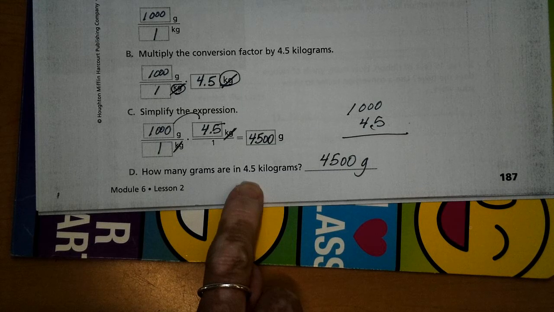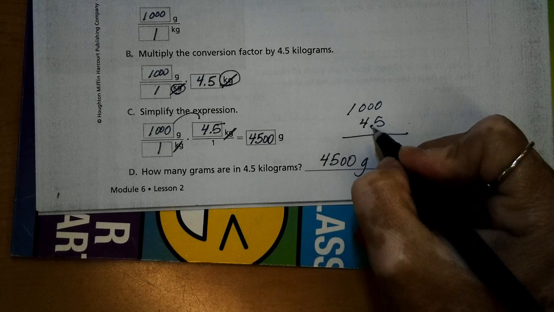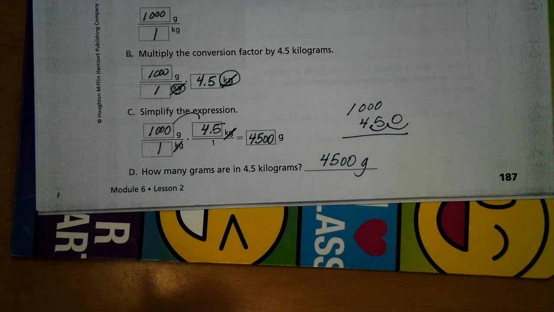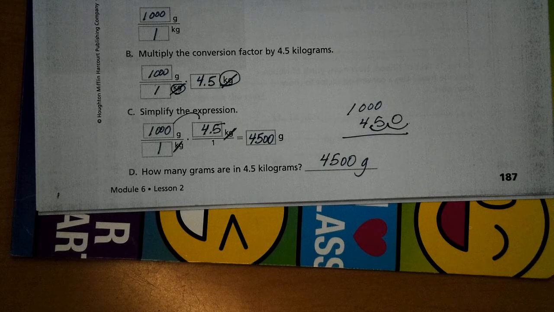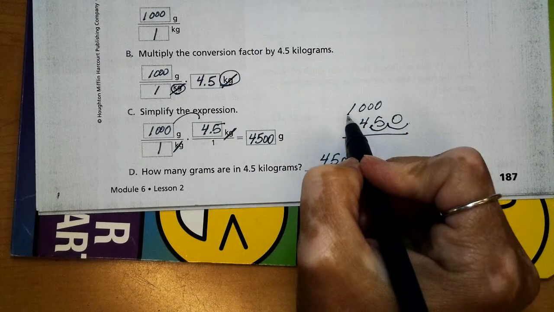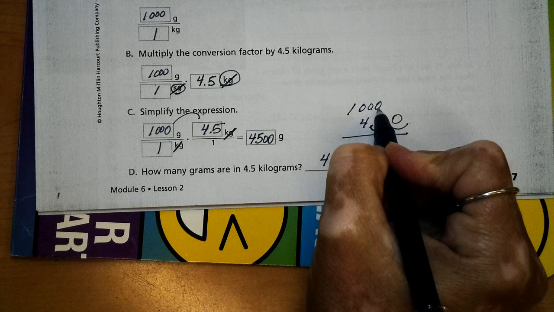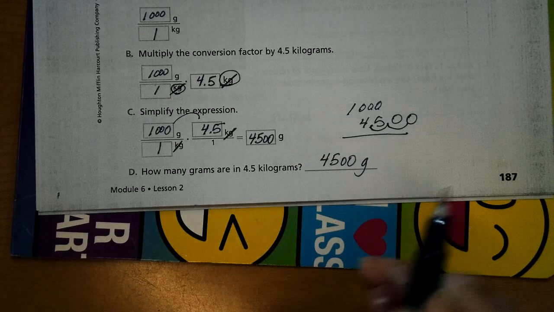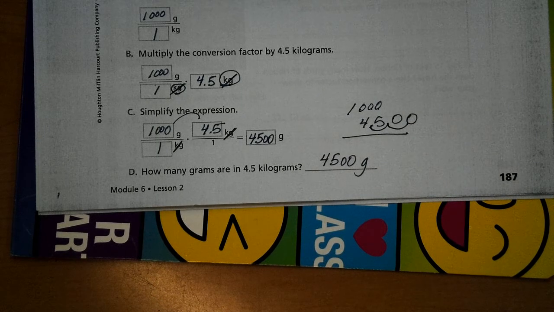No. Since you're moving it to the right 2 times? Yeah, so 1, 2. Is it 450? Oh, am I moving it 2 times? How many zeros do I have? 3. So I need to move it how many places? 3 times. Yeah. That's why it's 4,500. Yep.